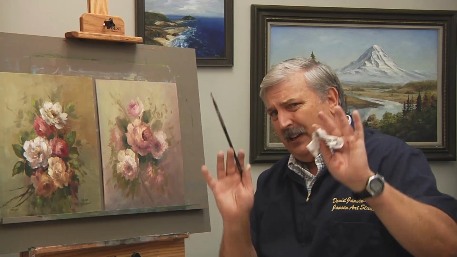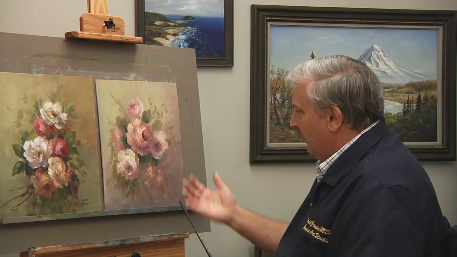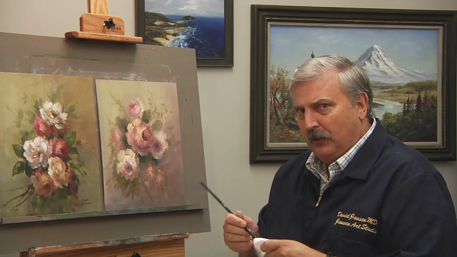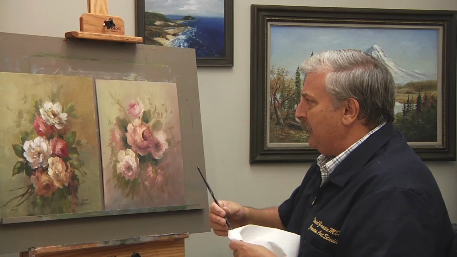Now I step back, take a look at my painting, and decide how much contrast I want to add to the painting itself. And it's time for a new paper towel. So how much more do I want to add? I know I'm going to get lighter. Of course, I can get quite a bit lighter, and optical. How much more optics do I want to get?